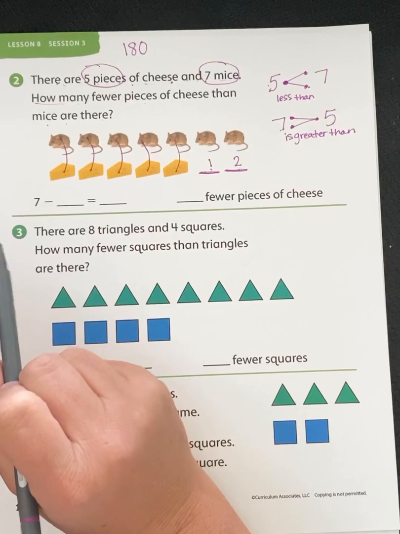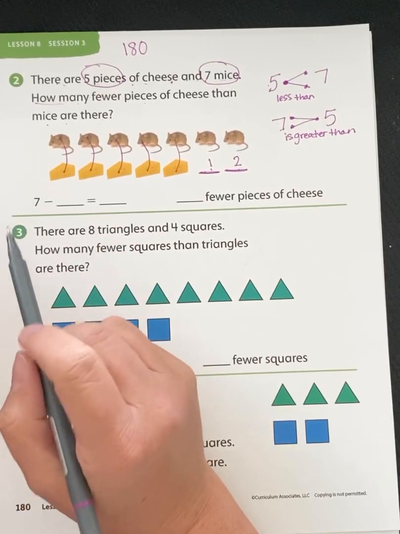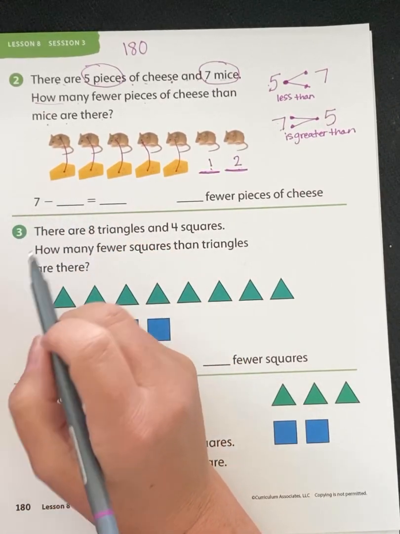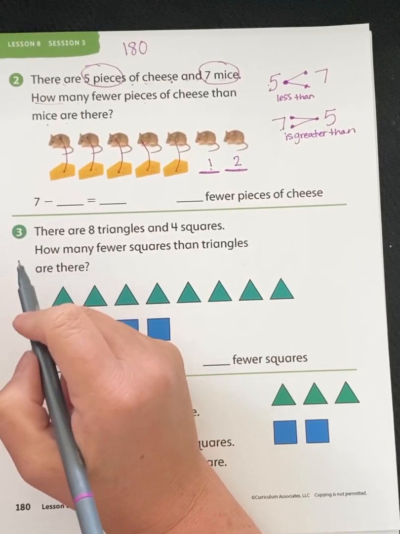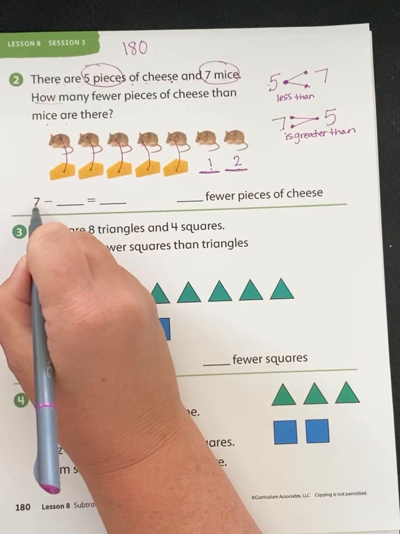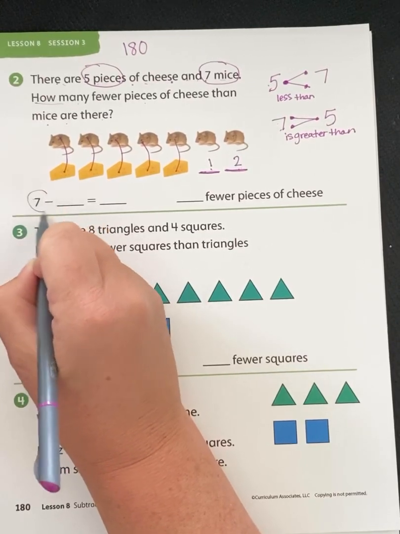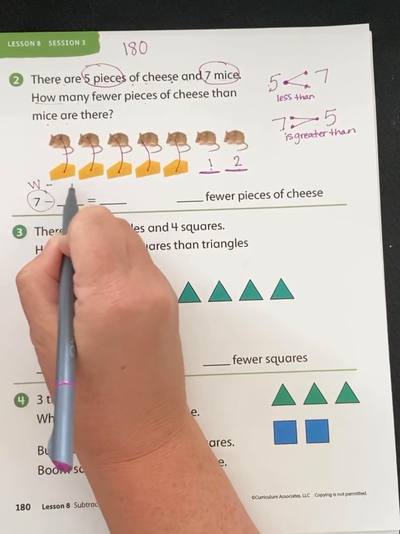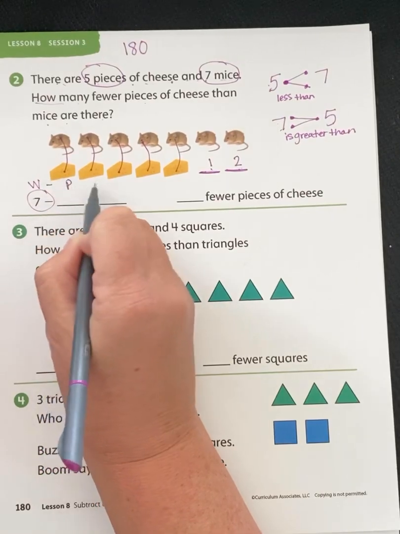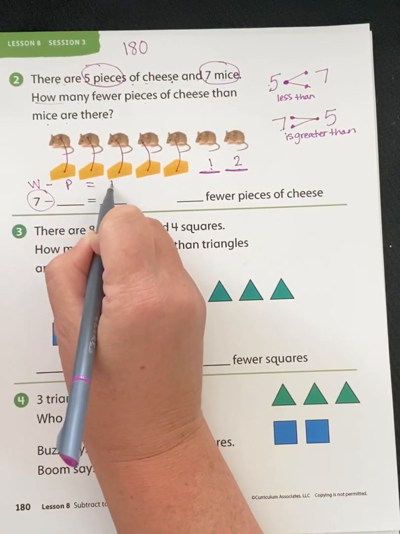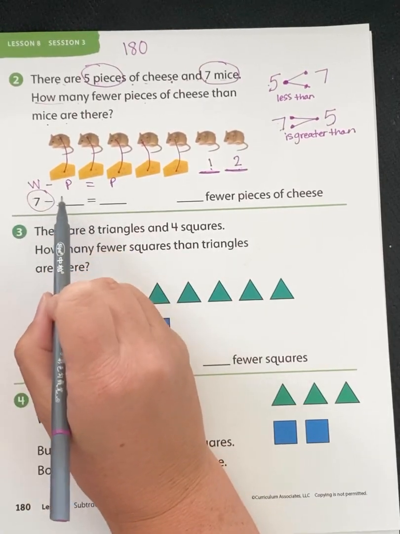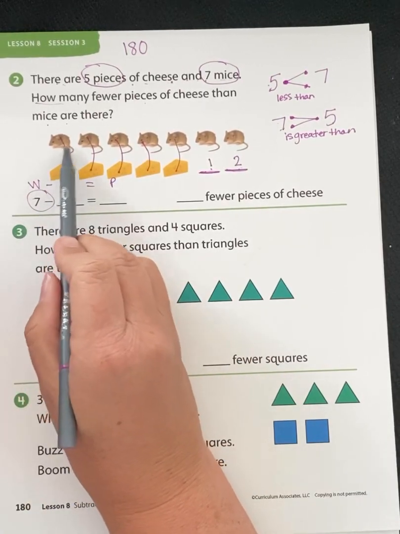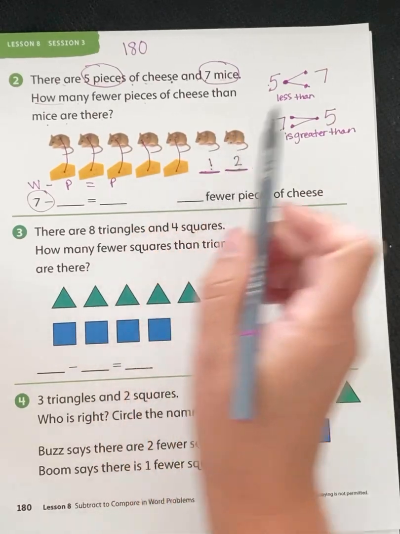So when you compare, you can write a subtraction problem to find the difference or what's missing or how many more, right? So here we have 7 minus. That means we have whole minus a part equals a part, right? So we have 7 as the whole. That was the greatest number, right?